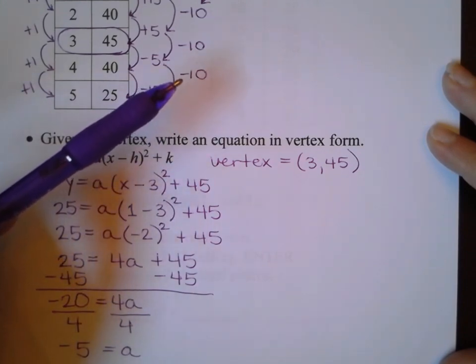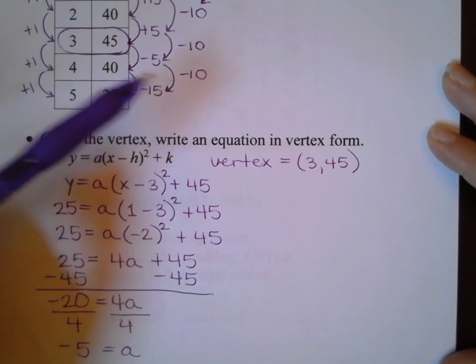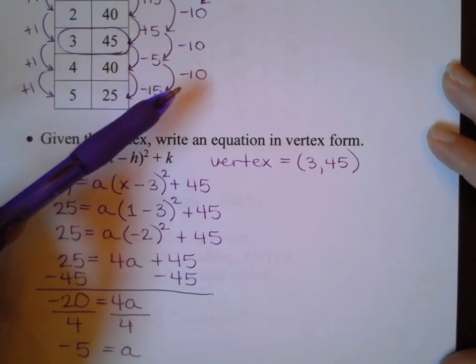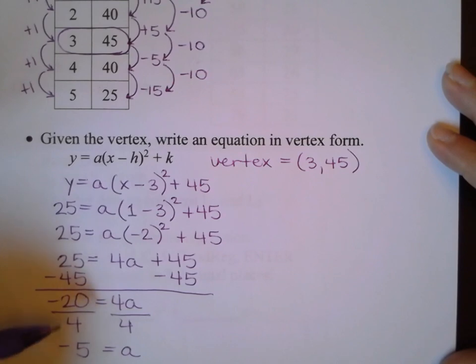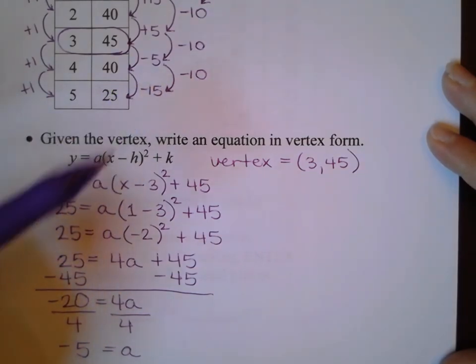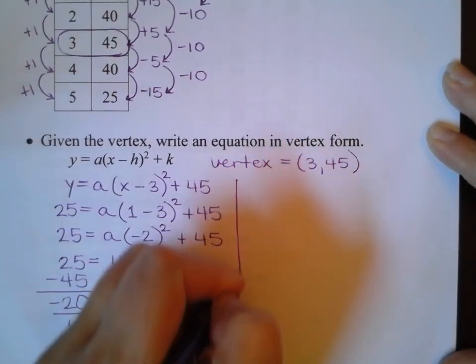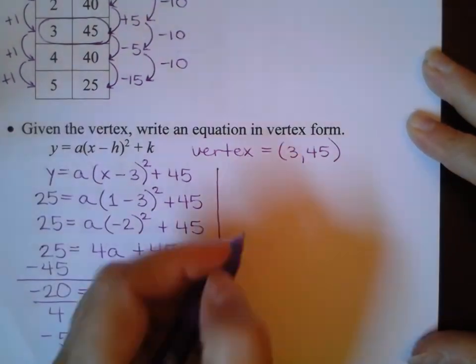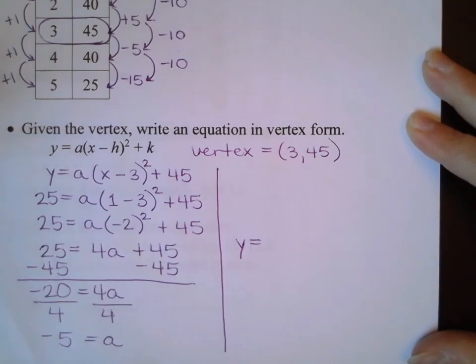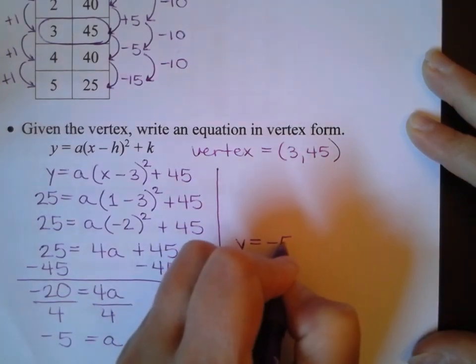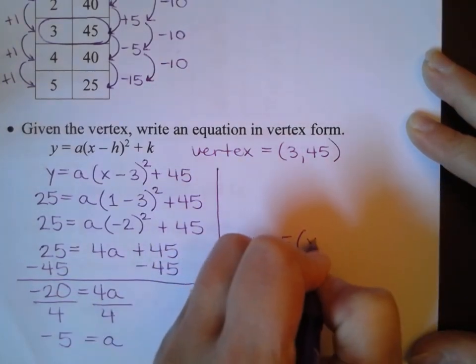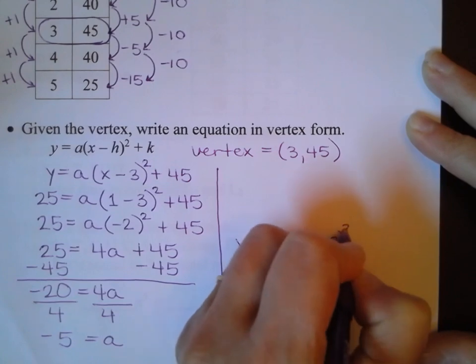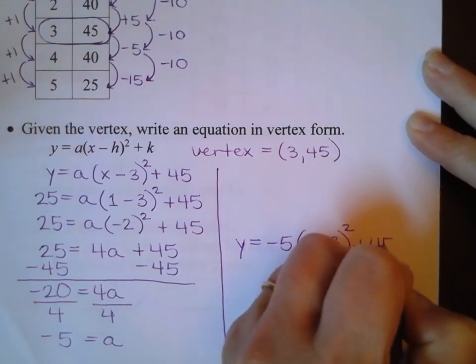We could look back to the previous graph and make a list of points and find the second differences, and we'd see the same phenomenon, which is kind of interesting, right? Okay, so our equation then becomes y equals negative 5 times x minus 3 squared plus 45.